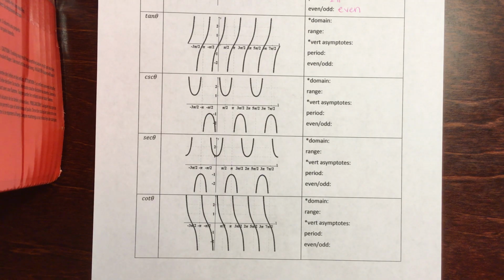All right, let's talk about the properties of these other 4 graphs because they look very different from sine and cosine, and they look very different from each other. But even though they're very different from each other, they have a lot of the same type of properties. And so we're going to repeat what we learned when we talk through tangent.